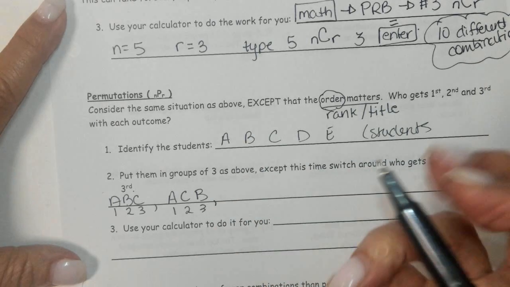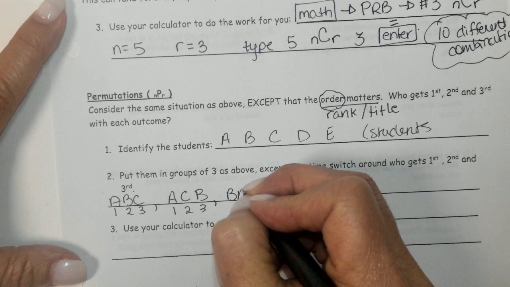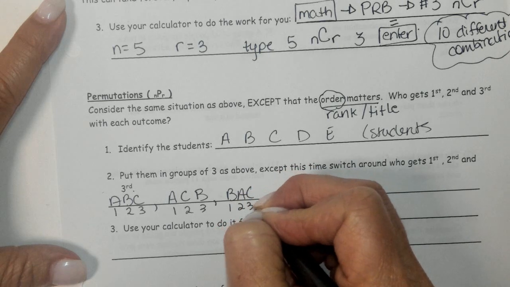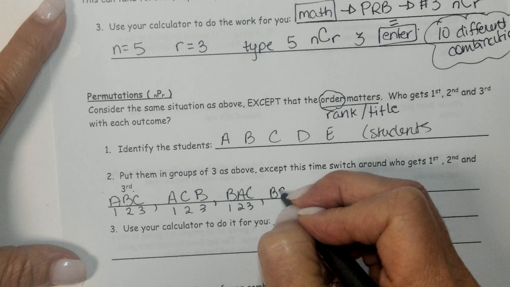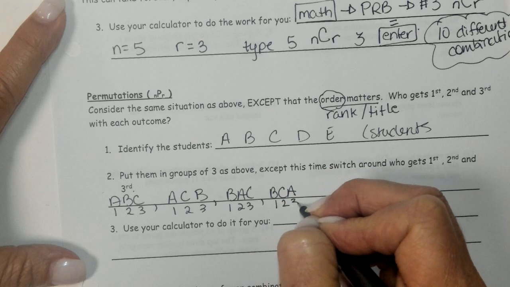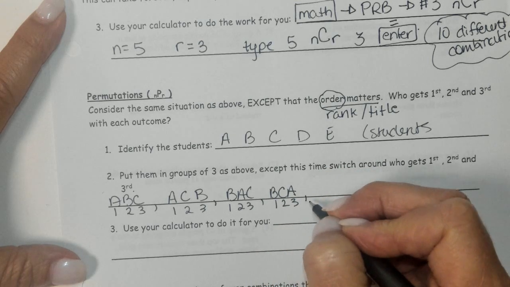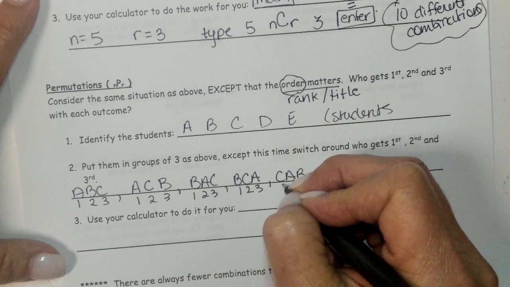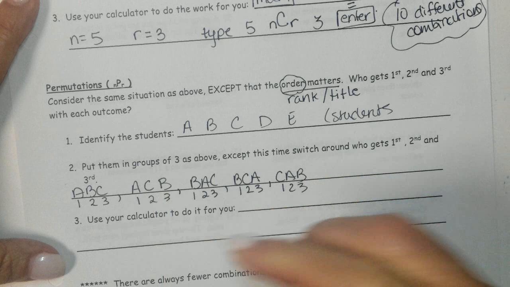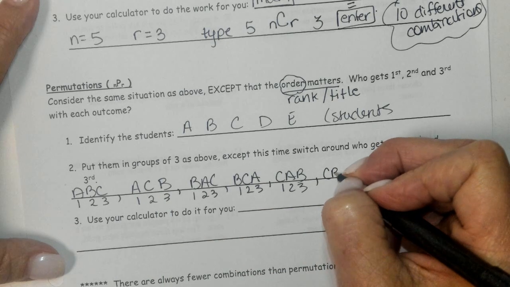Or maybe A didn't win, but B did, and we go BAC. Or we can flip A and C around and say BCA, first, second, and third. Oh, wait a minute, maybe C came in first, so we go CAB. Or we can flip that around and say CBA.